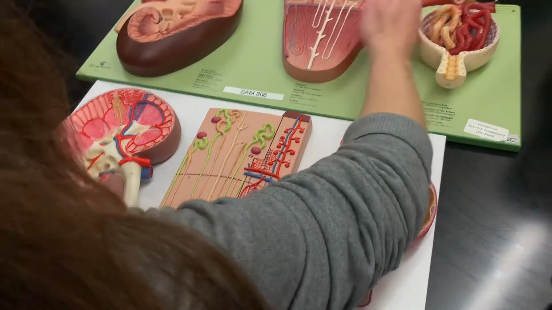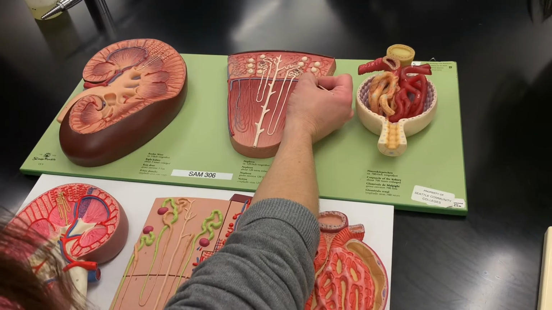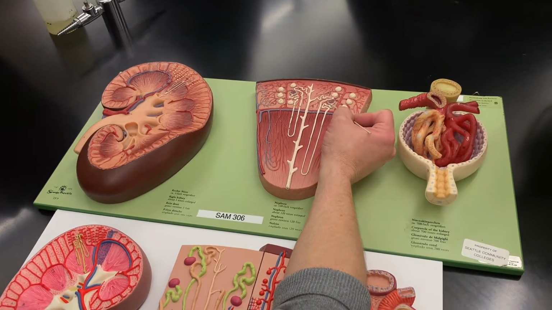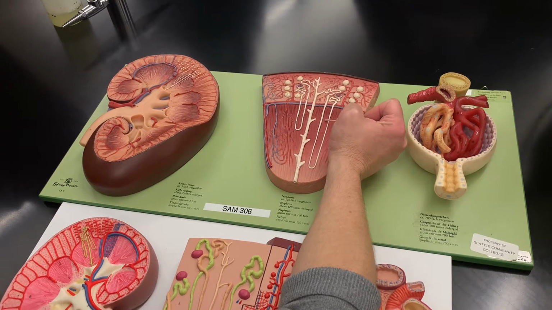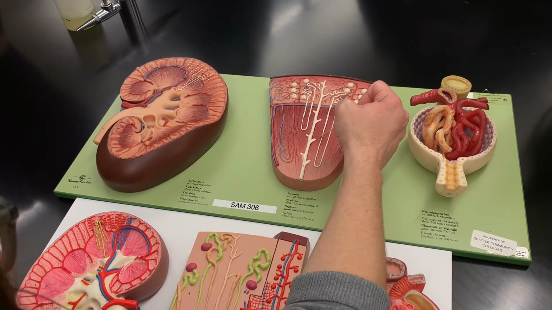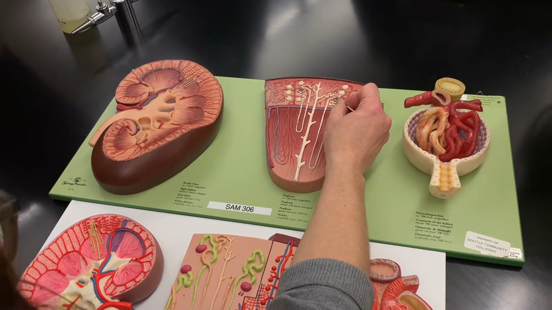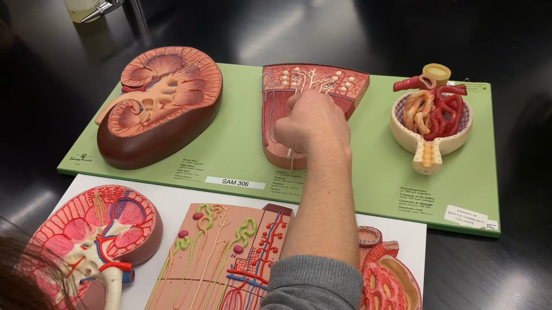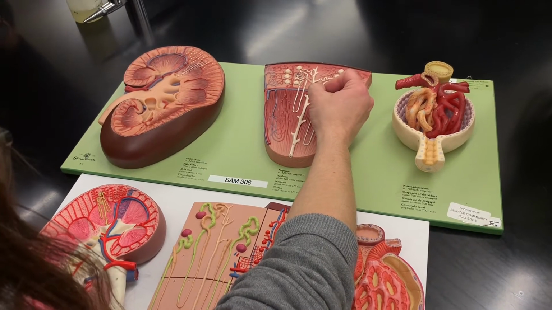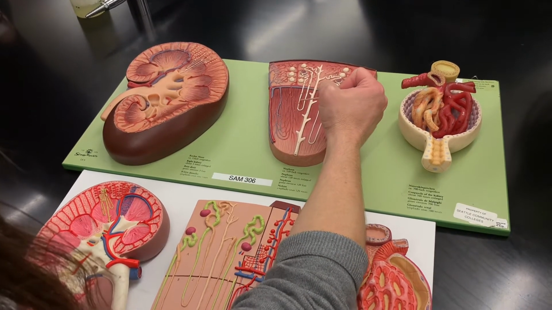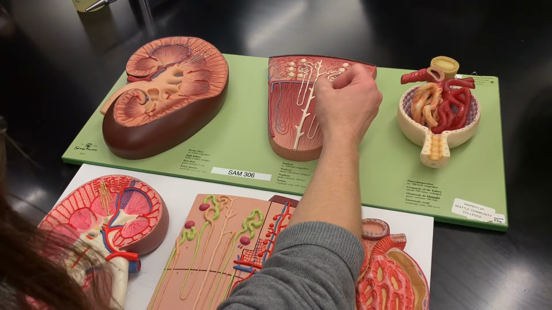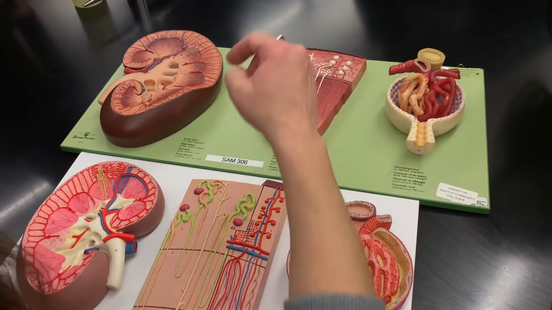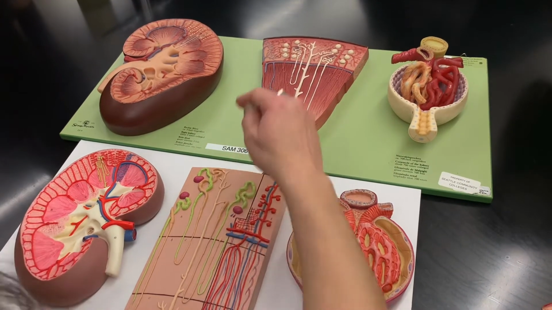Okay, we do it over here. So let's take this one. We've got a corpuscle that we can see inside of, PCT, descending limb of the loop of Henle, ascending limb of the loop of Henle, DCT, collecting duct, and the minor calyx would be right here. Corpuscle, PCT, descending limb, ascending limb, DCT, draining into a collecting duct. Now, you can't really see it on here, so we're going to look at this one.